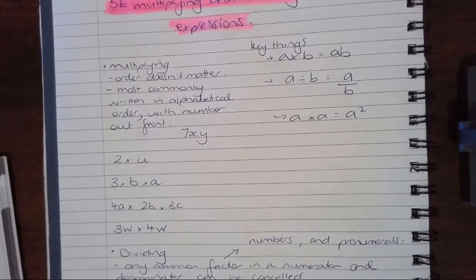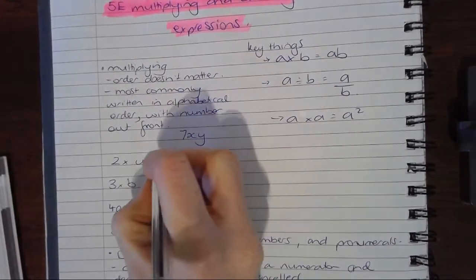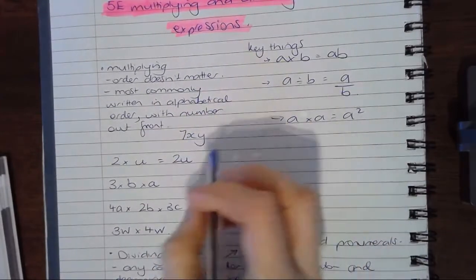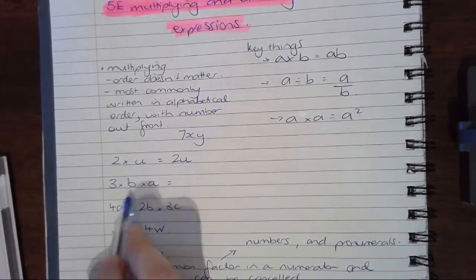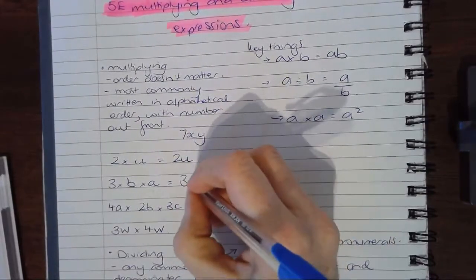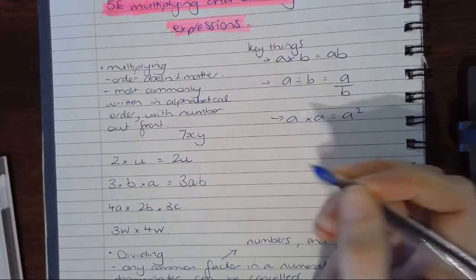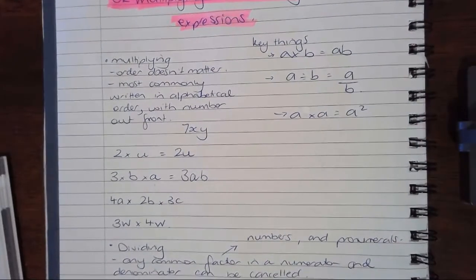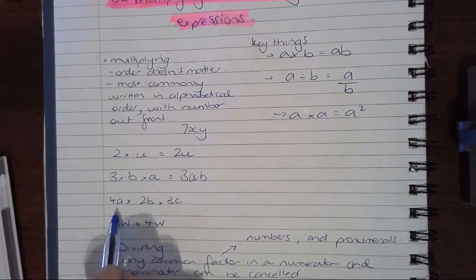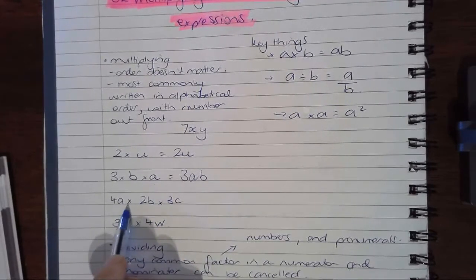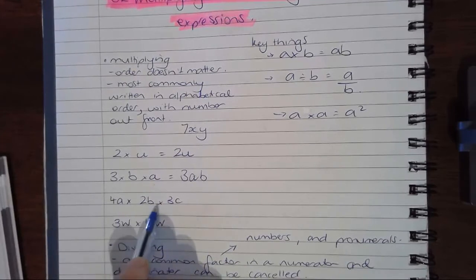Alright, so let's do some examples. 2 times u would be written as 2u together. Here I've got 3 times b times a, so the number goes out the front, and then a, b, in alphabetical order.